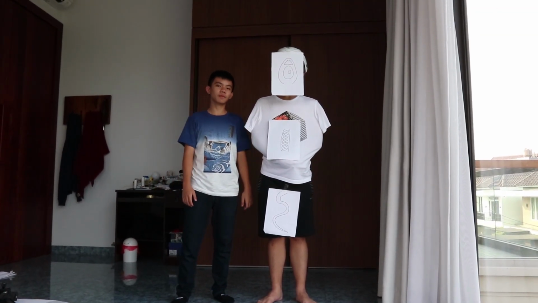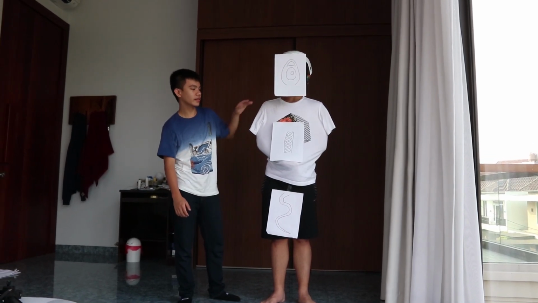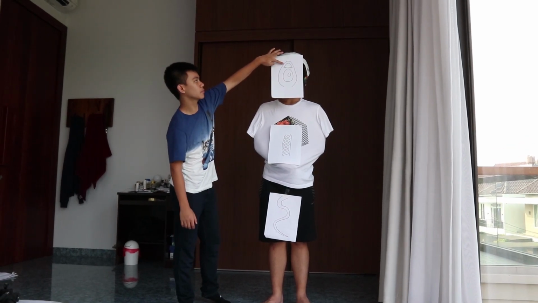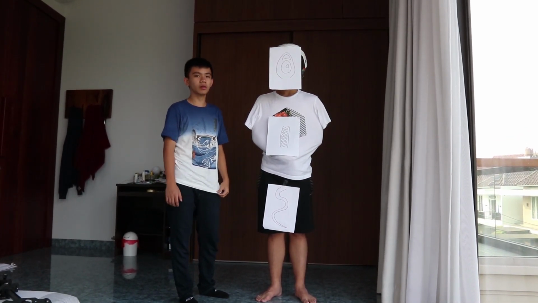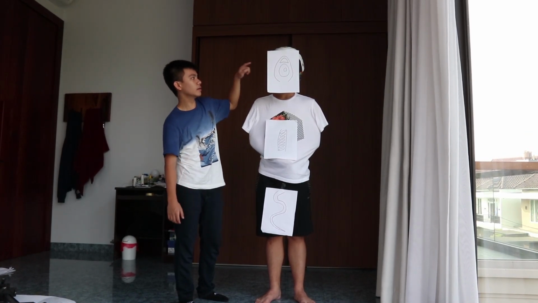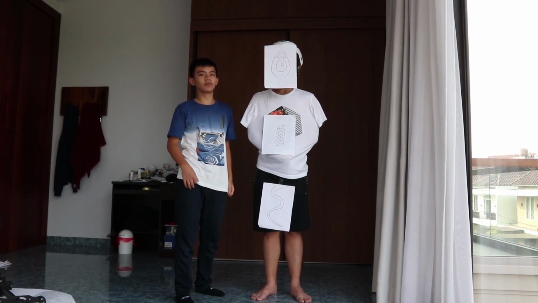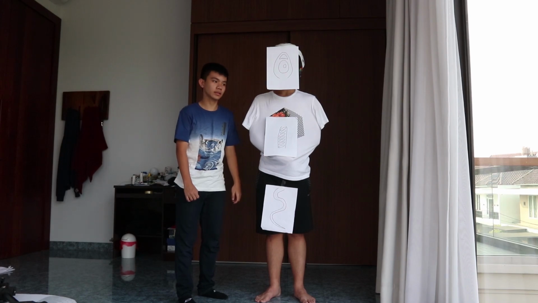Now I'll be explaining the parts of the sperm. So the sperm is divided into three parts: the head, the body, and the tail. In the head, there is the acrosome, which is an enzyme that will dissolve the cell membrane of the egg cell. And then there is the nucleus. In the nucleus, there is a haploid set of chromosomes that will fuse with the chromosomes of the egg cell.